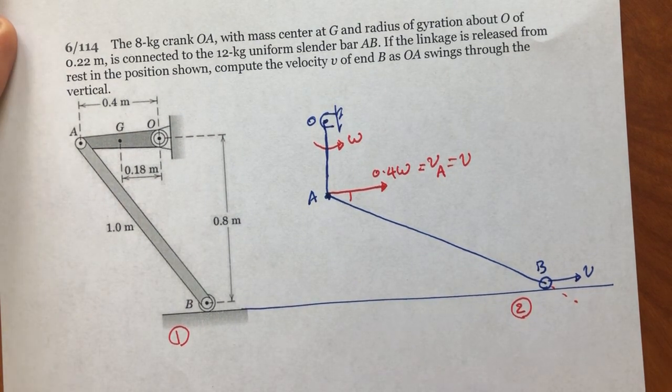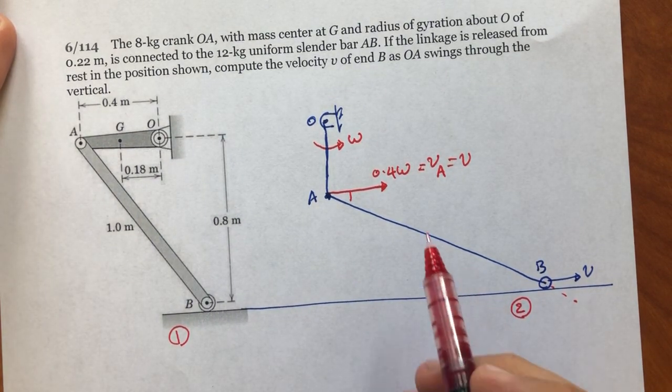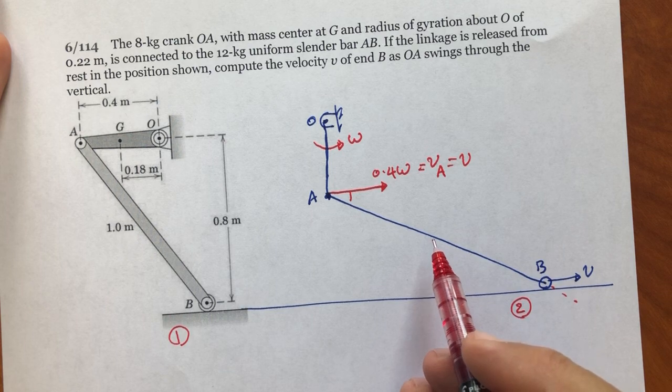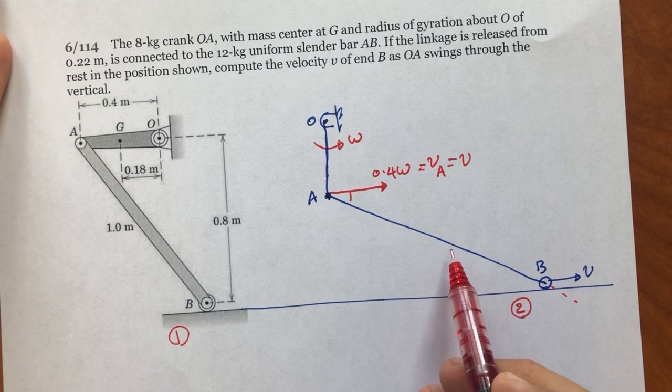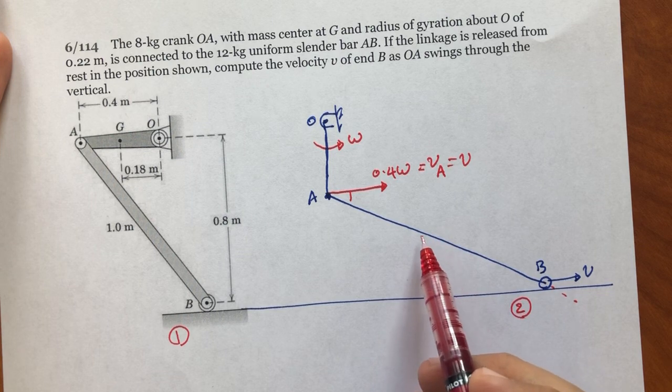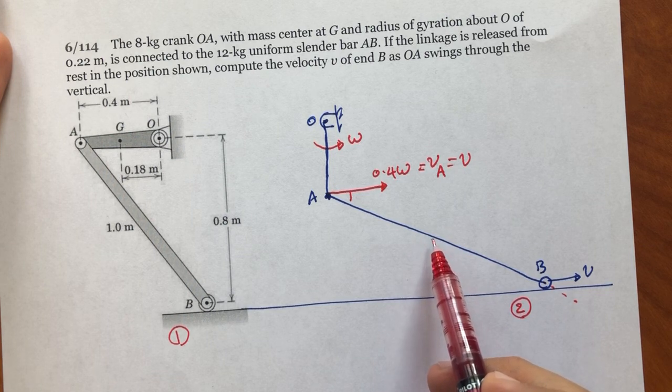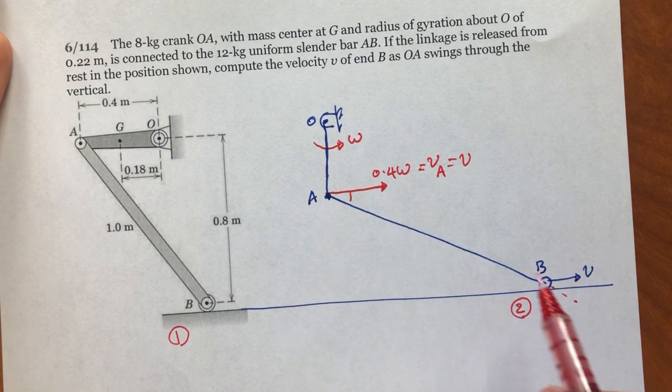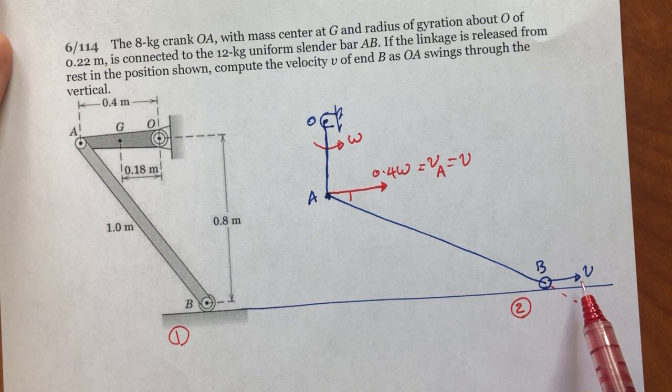That's important to know, because when we are writing the kinetic energy of this link, it's going to be equal to 1/2 of mass times velocity squared of the centroid, plus 1/2 of I times omega squared. But because the velocities of 2 points on a rigid body are exactly the same and in the same direction, omega is equal to 0.